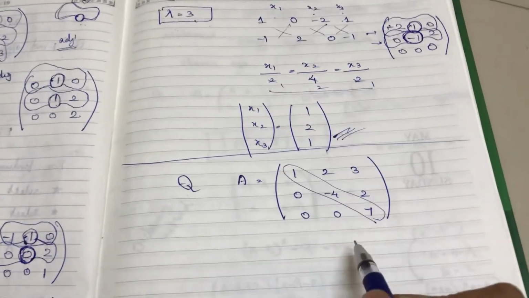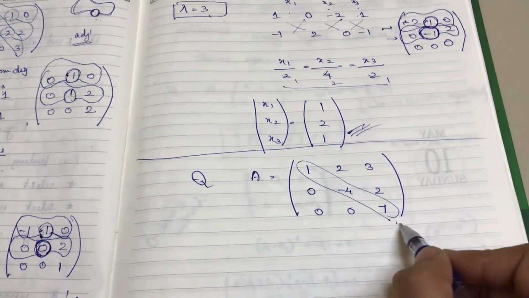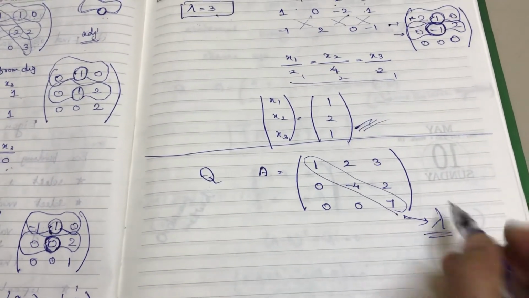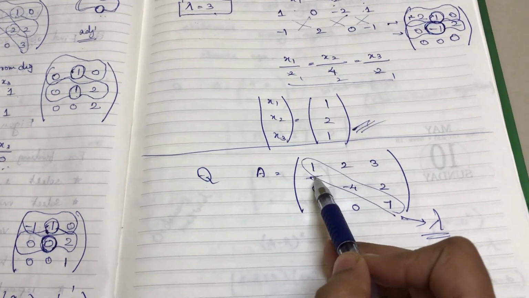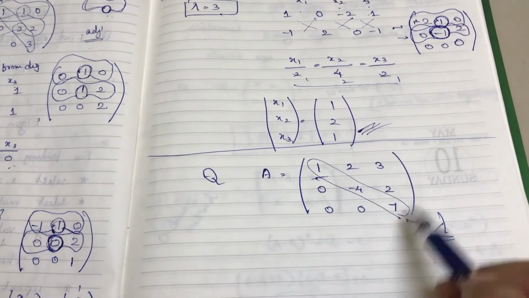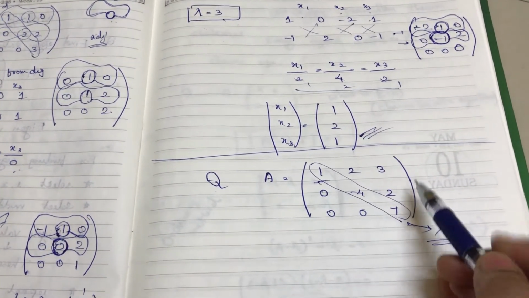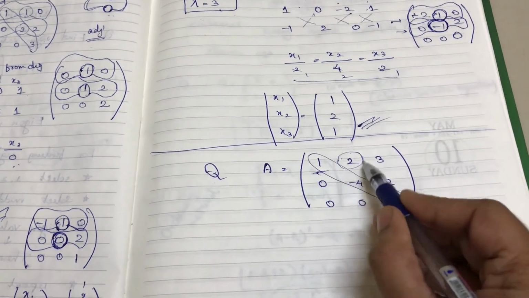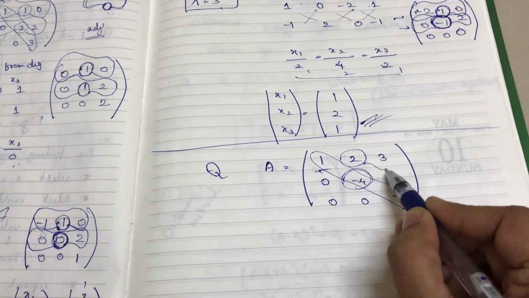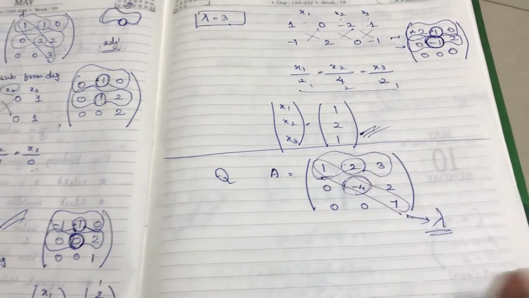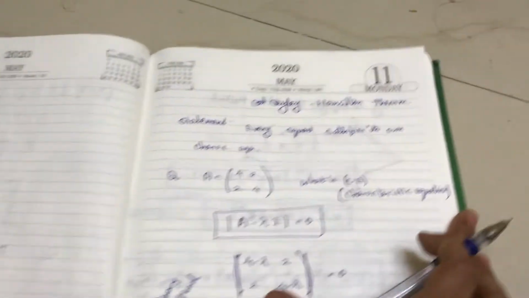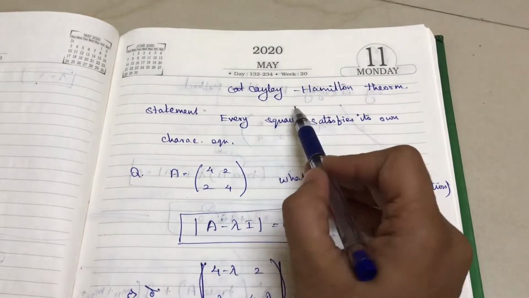You can do the same here. These are the eigenvalues, meaning lambda values. You substitute 1 and then find the remaining part. Just pick the central element and go along the anti-clockwise direction. That's it. So okay, let's move on to the Cayley-Hamilton theorem.